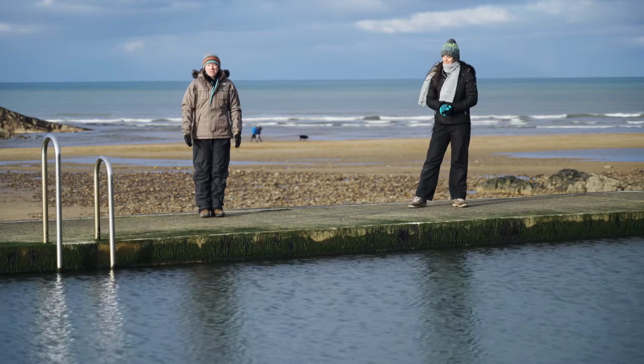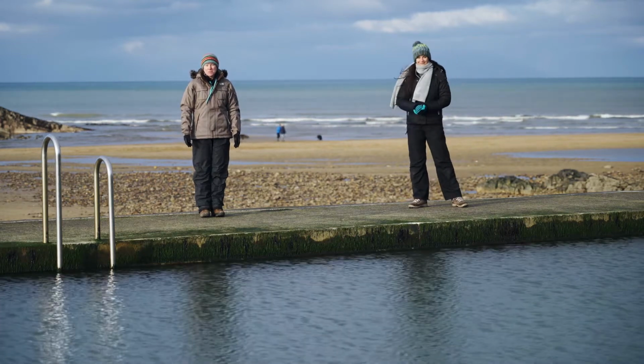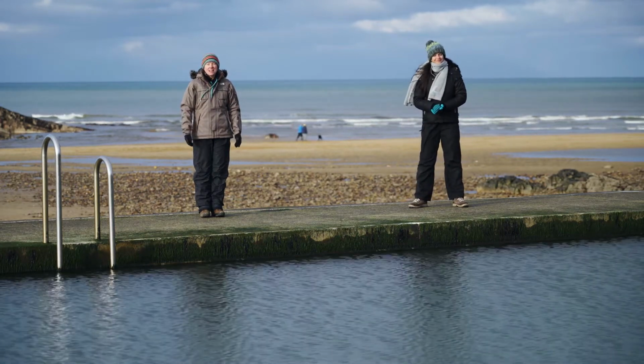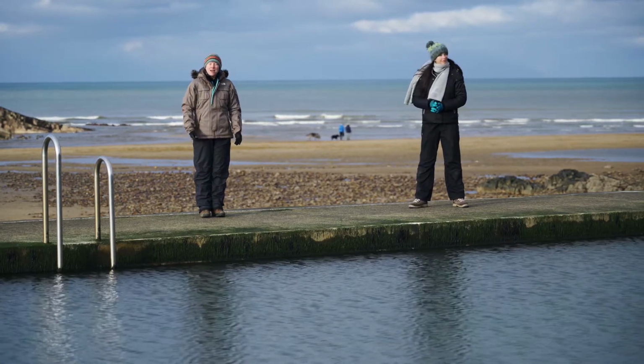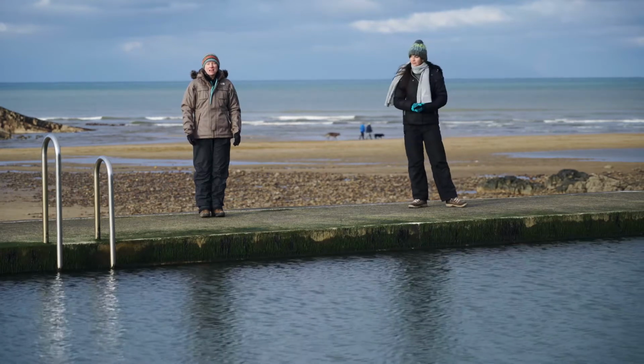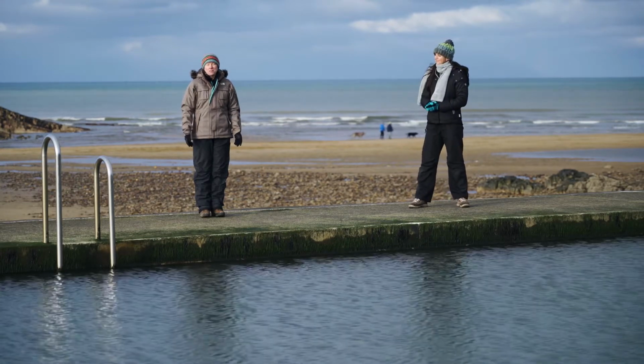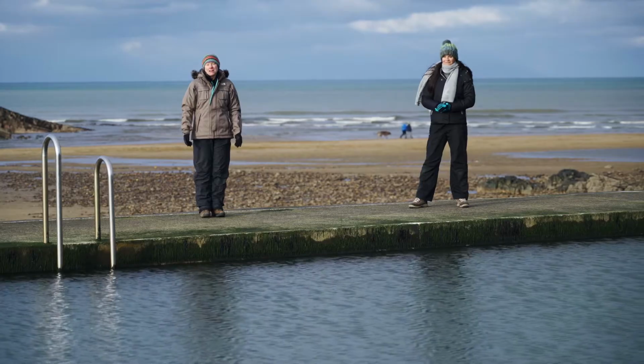Claire and I have been out for our daily exercise around the Bude Sea Pool before this session today. Can you see how part of the sea pool wall is made from the cliffs and part of it is man-made? And just look at these fabulous views. I absolutely love swimming here.